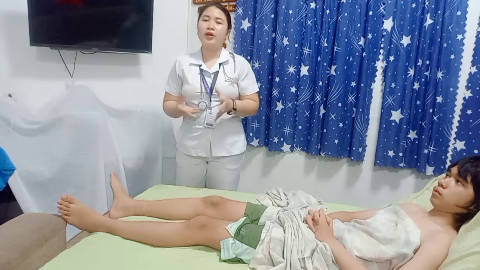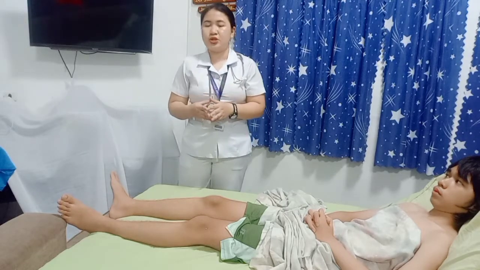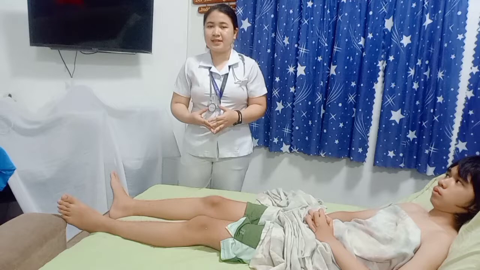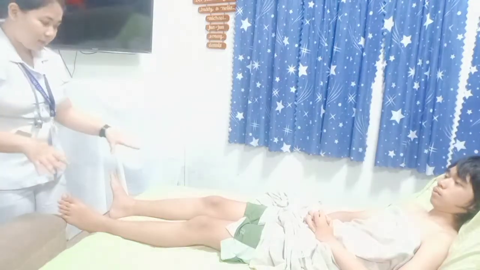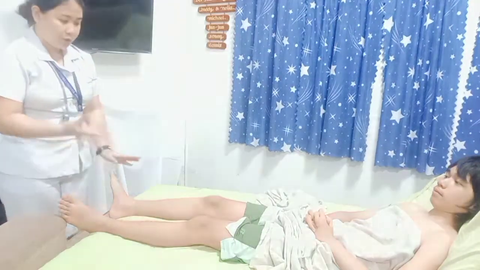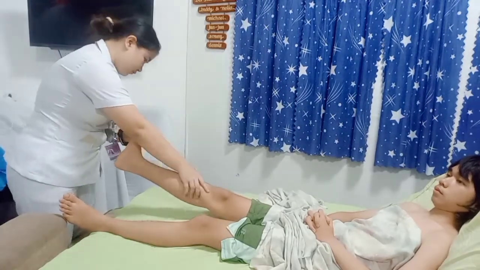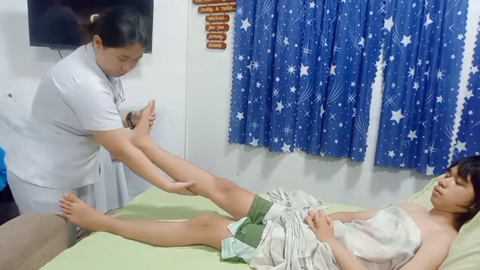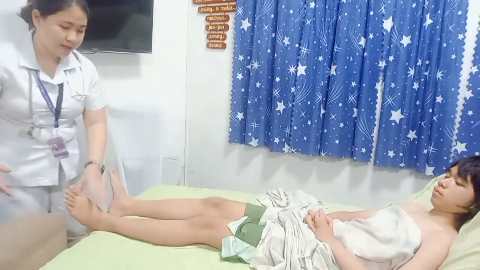Okay, now I will firmly dorsiflex the patient's foot while supporting his entire leg in extension. So this assessment is called the Homans test. Okay? So I am going to dorsiflex your foot, okay? And then I am going to palpate your calves, okay? Okay, dorsiflex. Okay, on the other side.